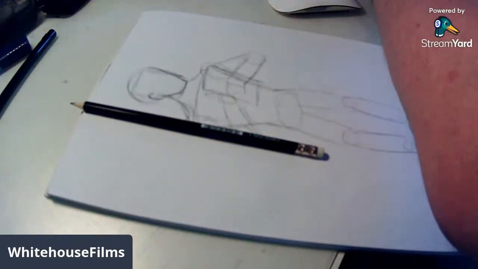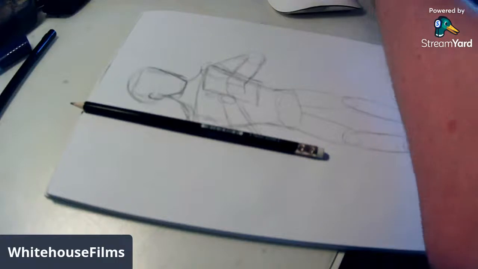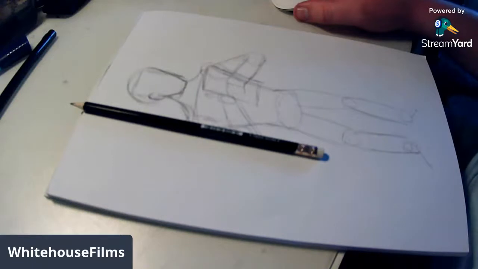I'm just gonna have to look at some reference here. Gothic hairstyles. Oh, Mason Fox. Okay, this might be... actually, there's a good one. Punk rave gothic style hairstyle.